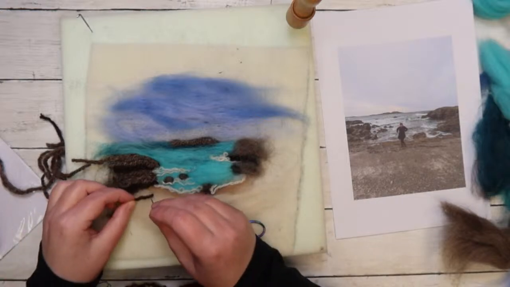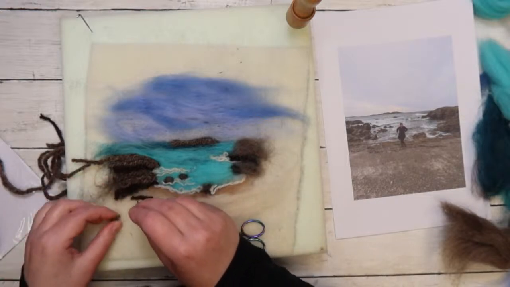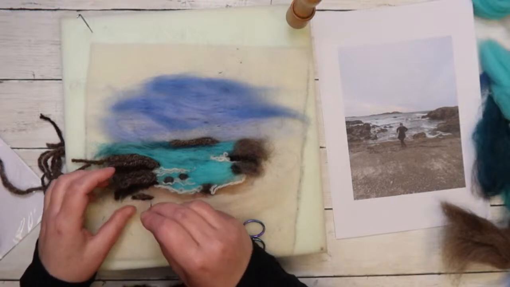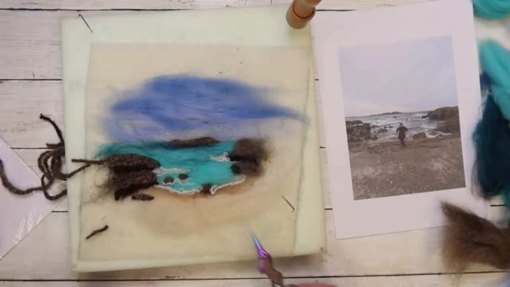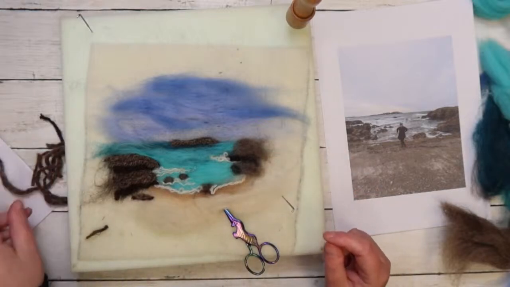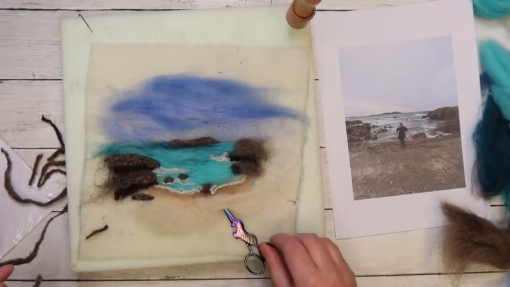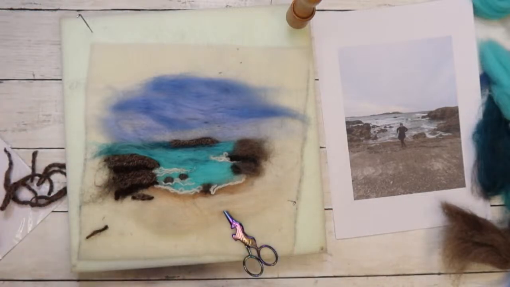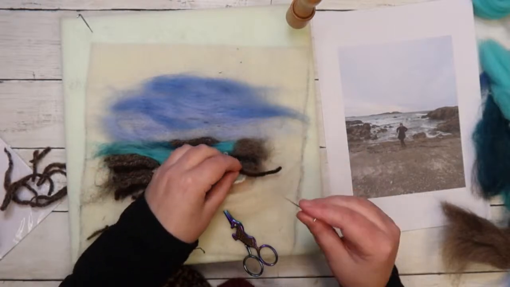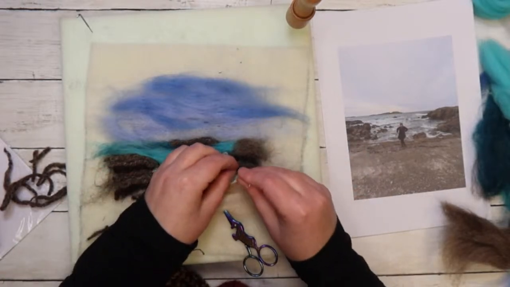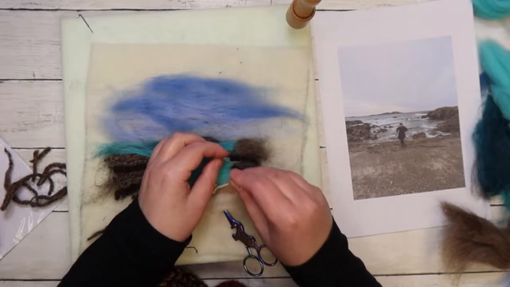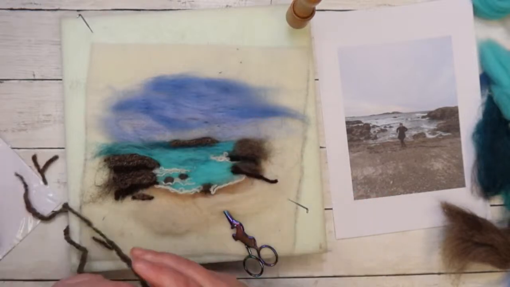So there's a nice sort of straight rock there that I'm going to pop. Nice. I'm going to do the same again for this side. Taking my dark at the bottom. And then the lighter on top.